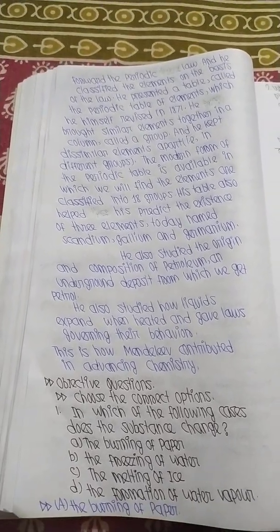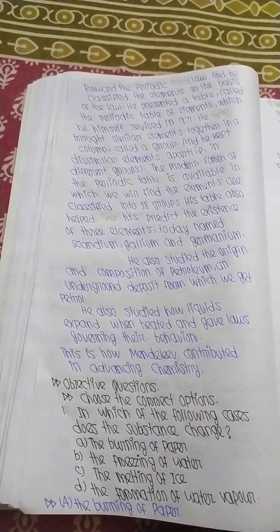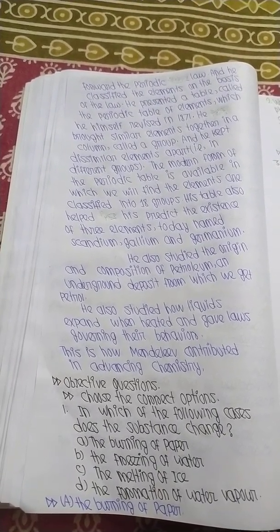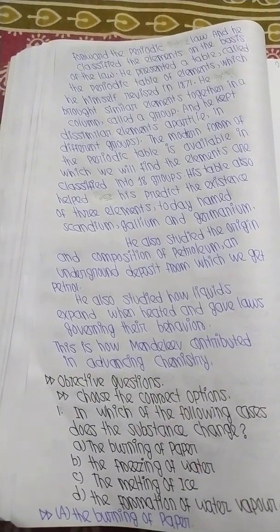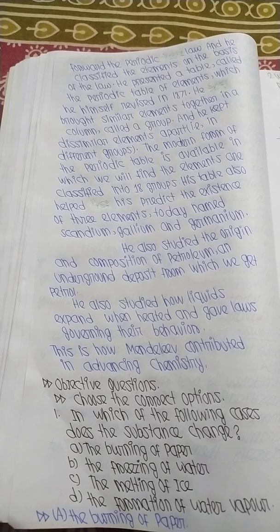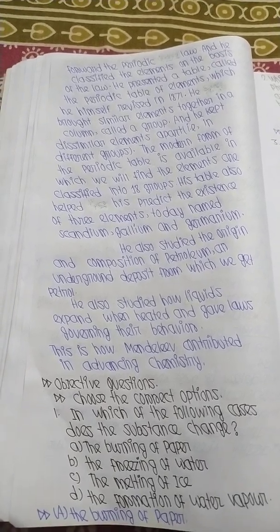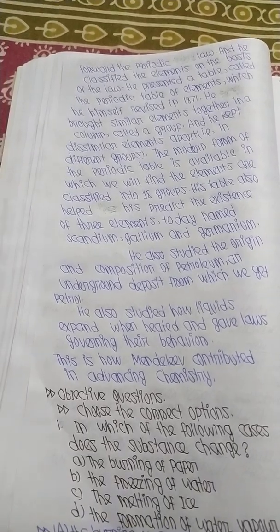Now come to the objective part. Choose the correct options. Question 1. In which of the following cases does the substance change? Option A. The burning of paper. Option B. The freezing of water. Option C. The melting of ice. Option D. The formation of water vapor. Answer. Burning of paper. The right option is option A.